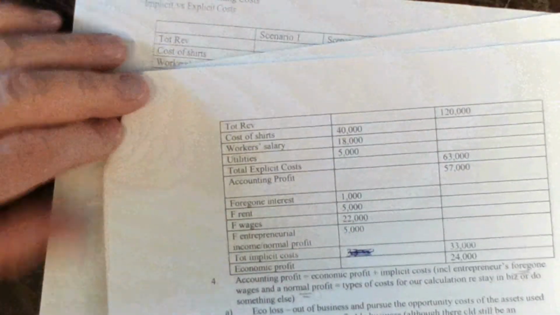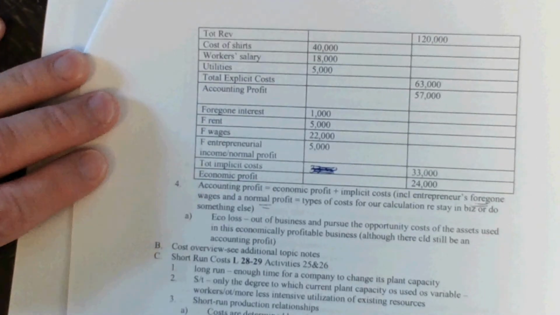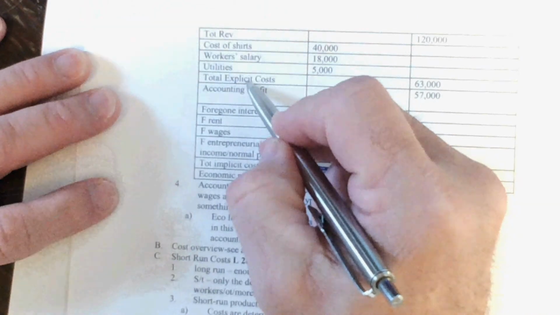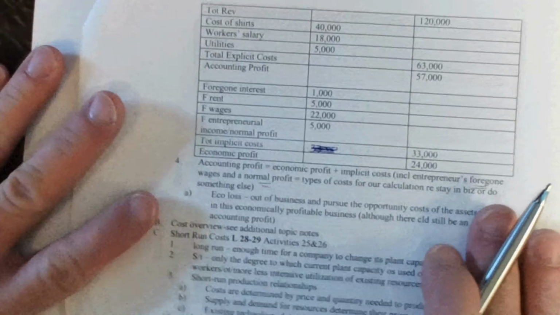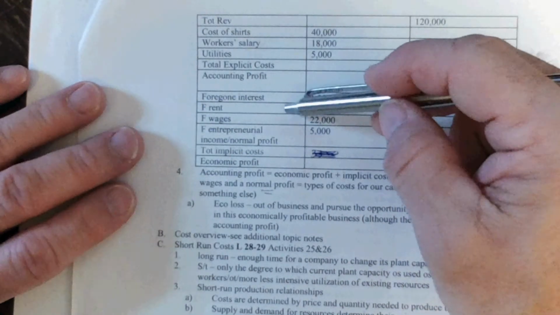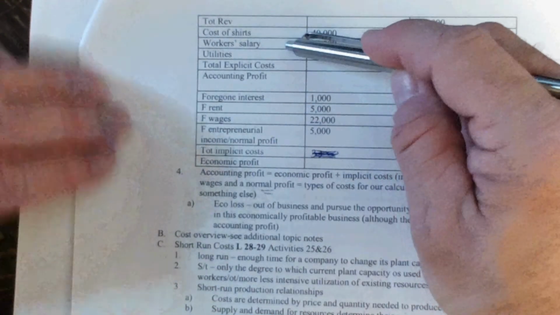So here's an example of classifying expenses as implicit or explicit. These will be explicit costs of the firm. These are going to be implicit costs of the firm, also known as economic costs. They are revenue foregone because the resources are now being used in this line of activity.